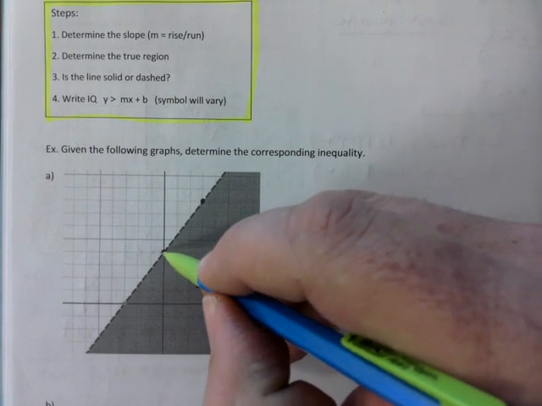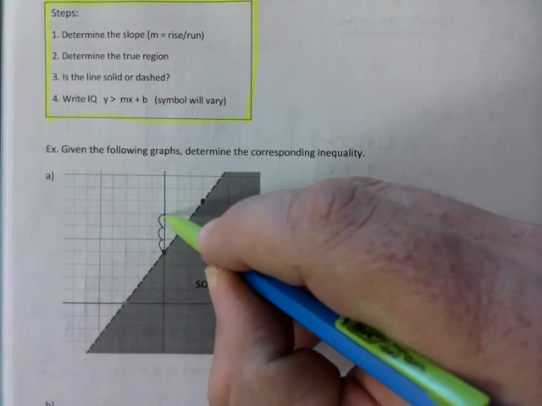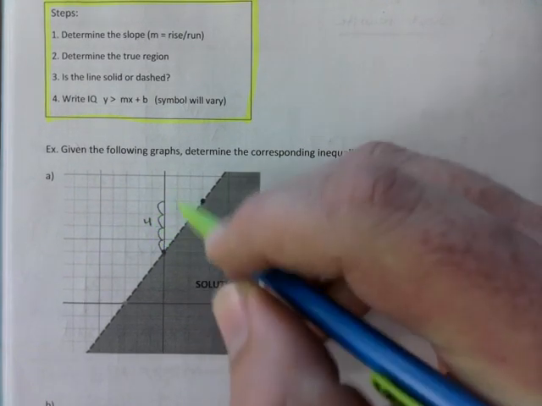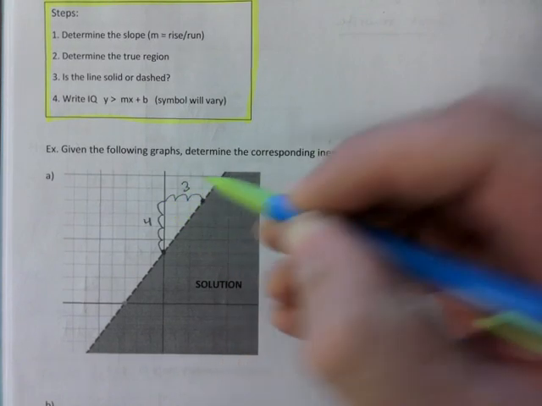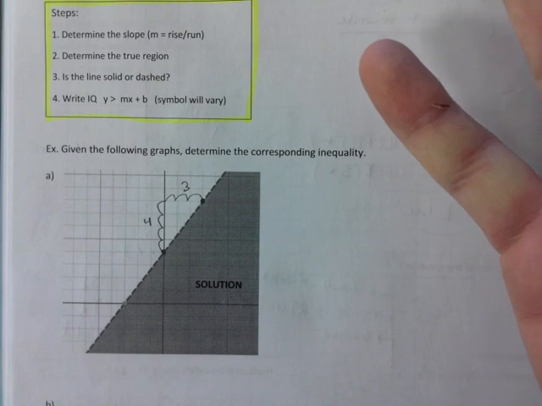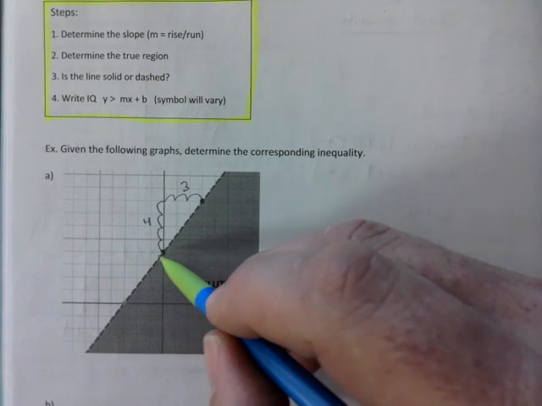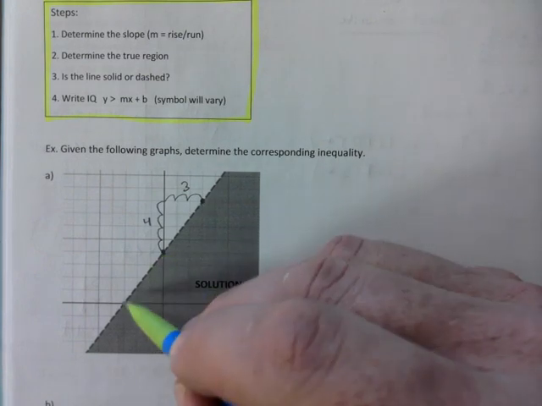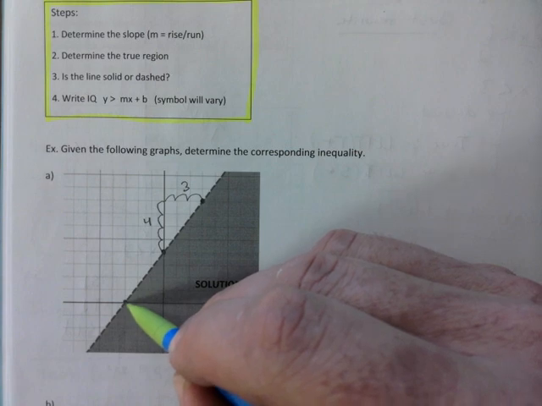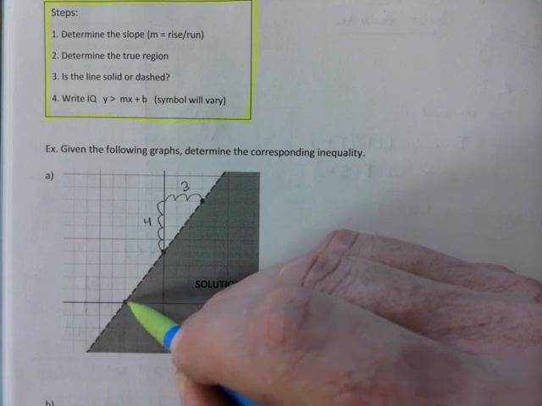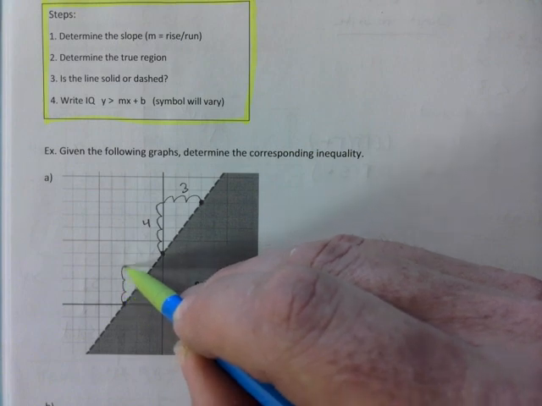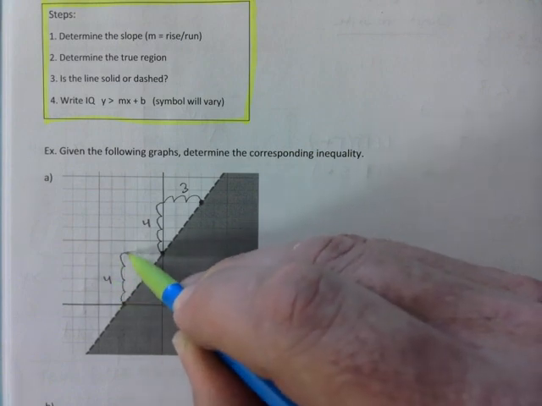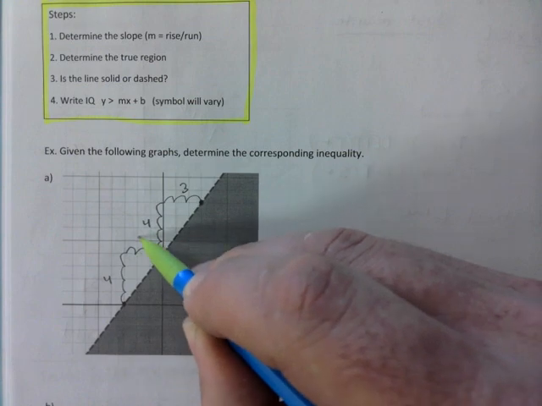So for example, let's count here. 1, 2, 3, 4. That's a rise of 4. And then 1, 2, 3, a run of 3 to get to that point. You should be able to do the same thing. Let's say this point right here. Let's see if we can replicate from here to here and get 4 over 3. 1, 2, 3, 4. 1, 2, 3. There's a 3 as well.